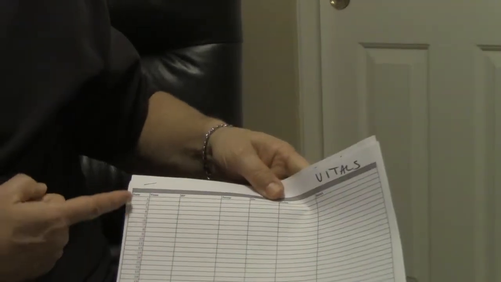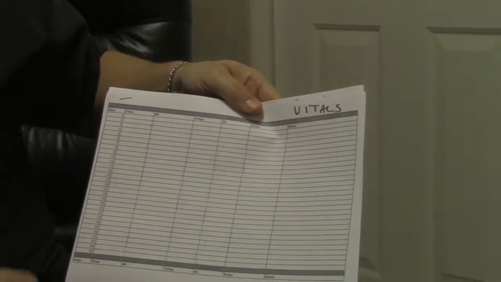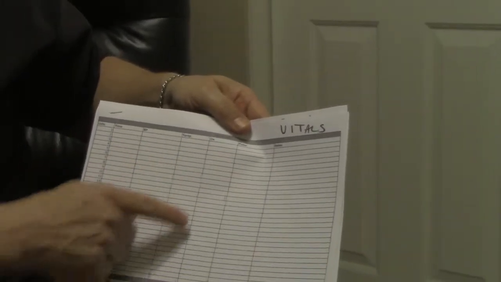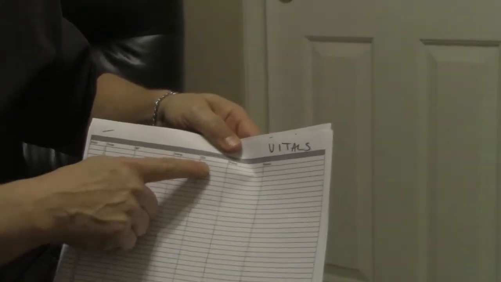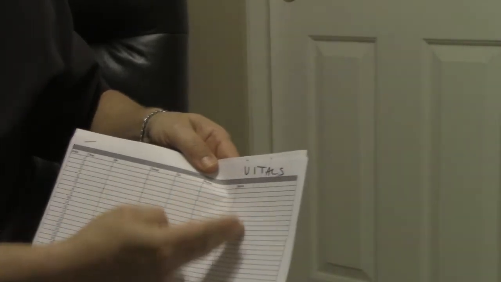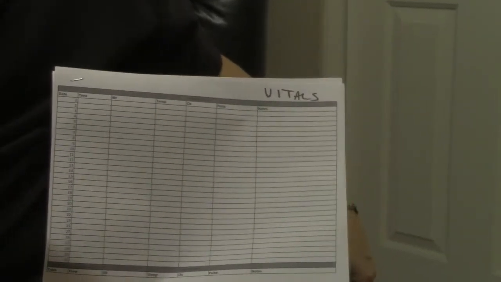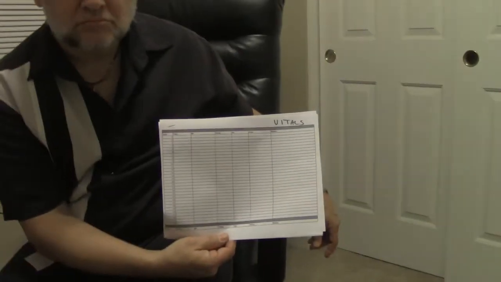The last one is my vitals worksheet, and this is very simple. It's got a date column, it has the time that the vitals were taken, and then I check Robert's blood pressure, his temperature, his blood ox level, and his pulse rate. And I put any notes down, whether or not he was on oxygen, whether or not he had just had a seizure, that sort of thing. So all these are meant to keep us as organized as possible.